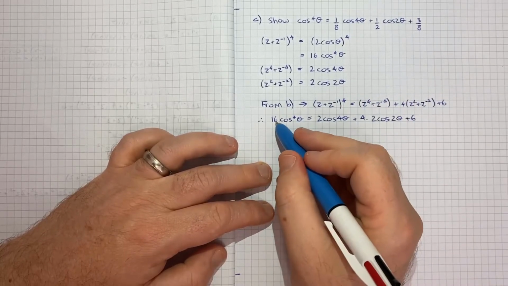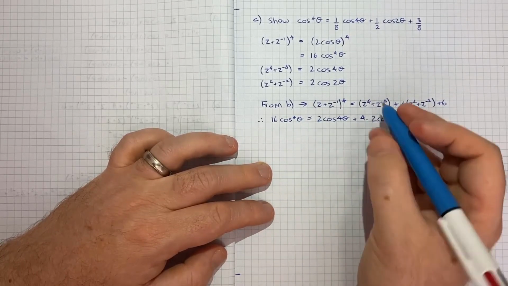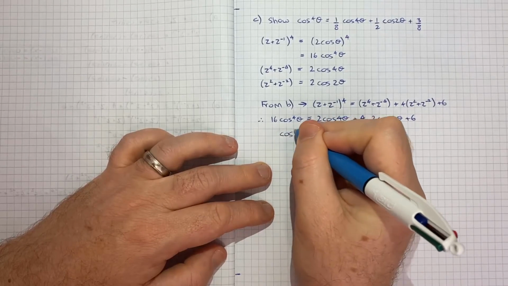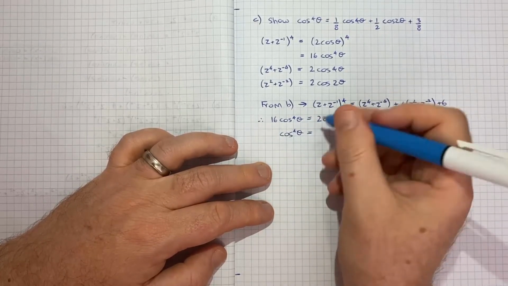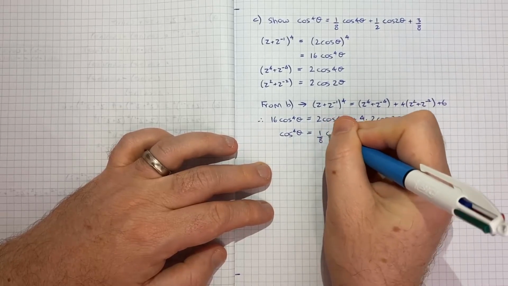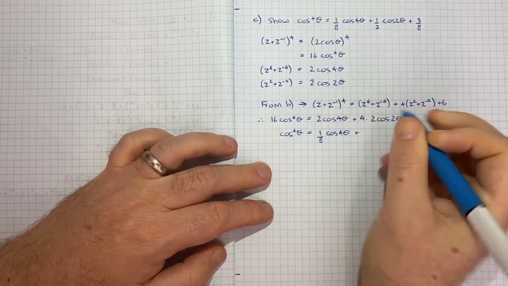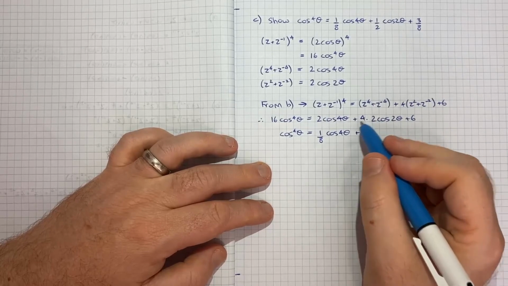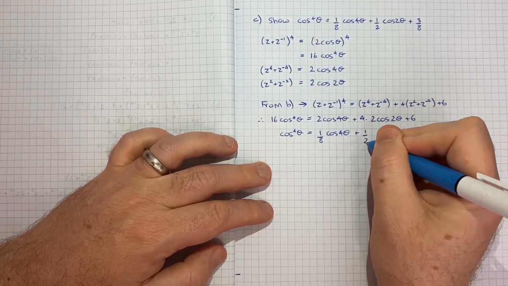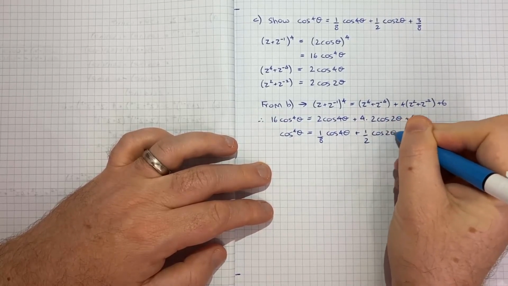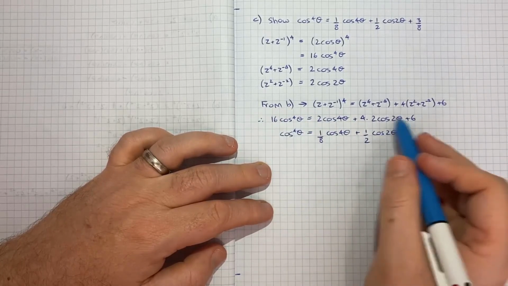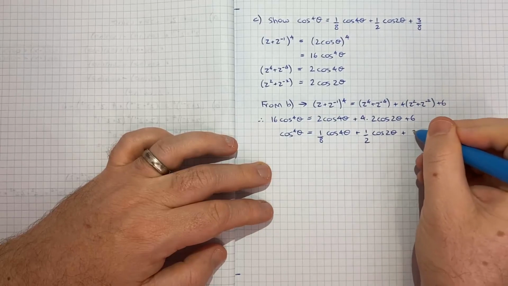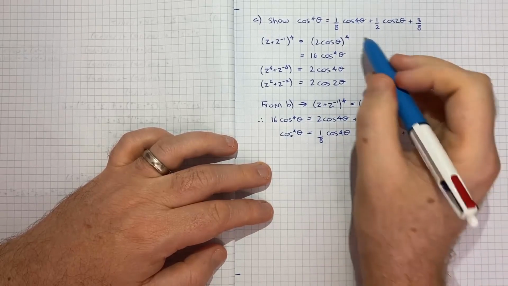So if I divide everything by 16, we'd get cos to the 4 theta equals 2 on 16, which is 1 on 8, cos 4 theta, plus 4 times 2 is 8 on 16 is 1 on 2, cos 2 theta, plus 6 on 16. I can divide each by 2 and I'd get 3 on 8. And that's the result.